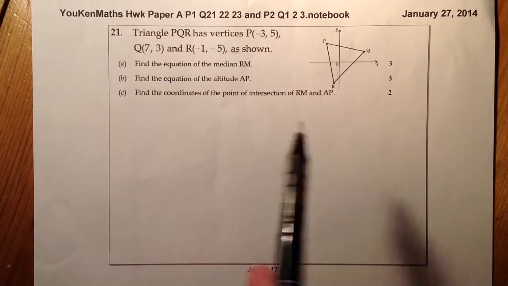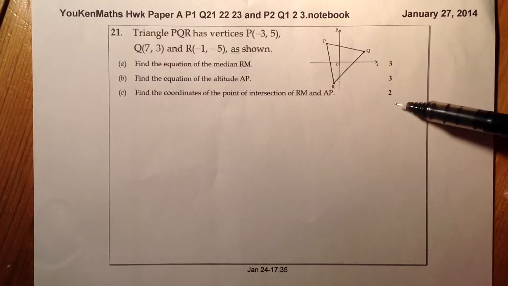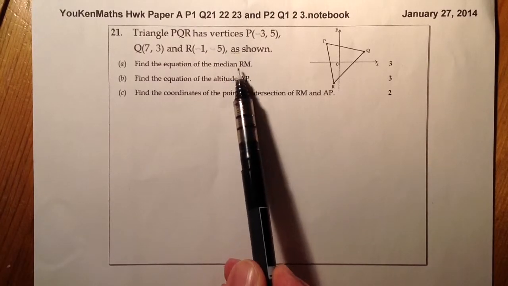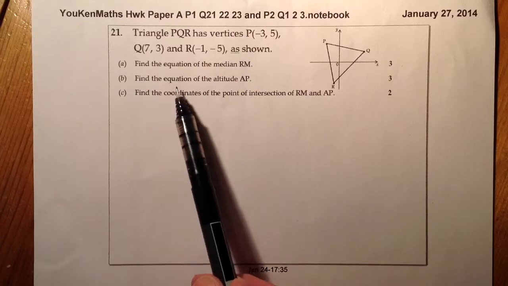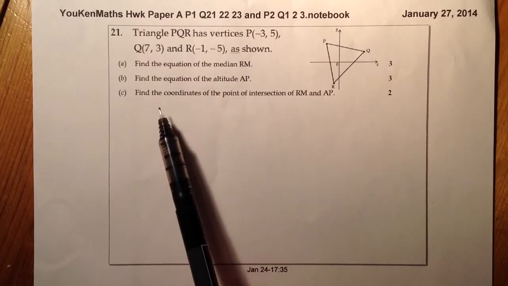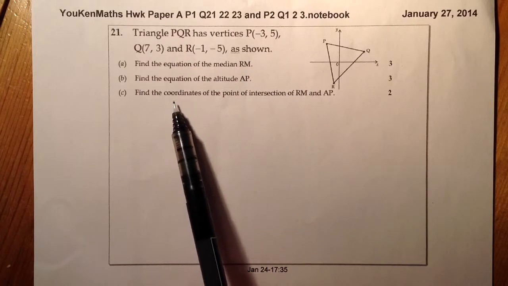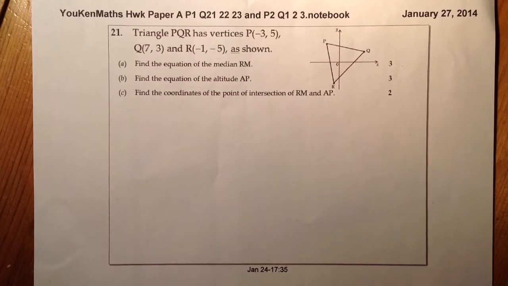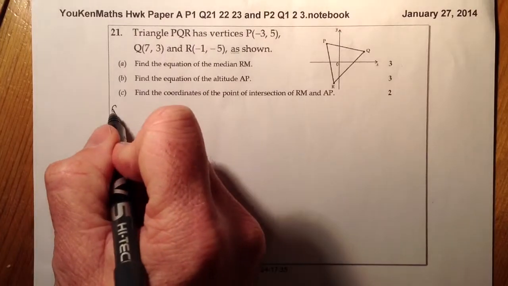We're going to try and gain 8 marks, and we're going to try and do that by finding the median from RM. We'll try and find the equation of the altitude from AP, and then we'll do some simultaneous equations to find the coordinates of the point of intersection between the two. Right, let's start with part A.